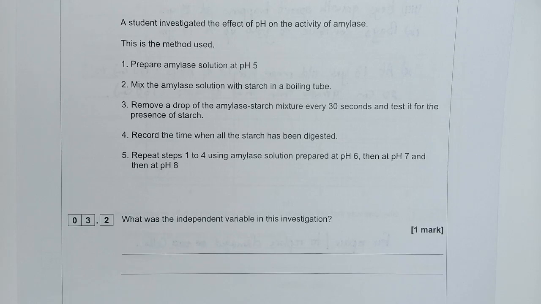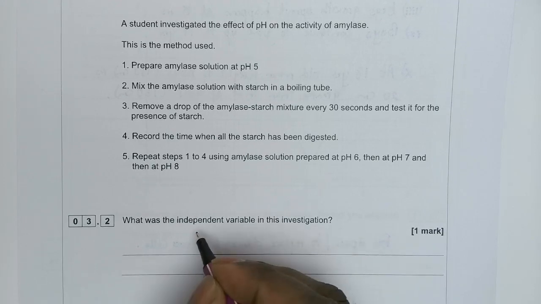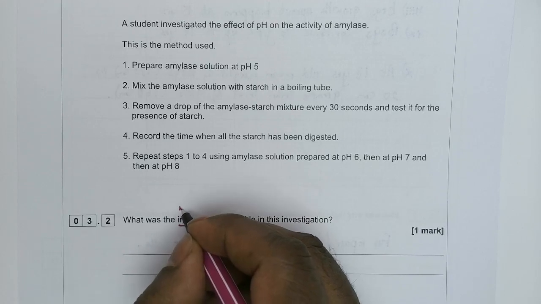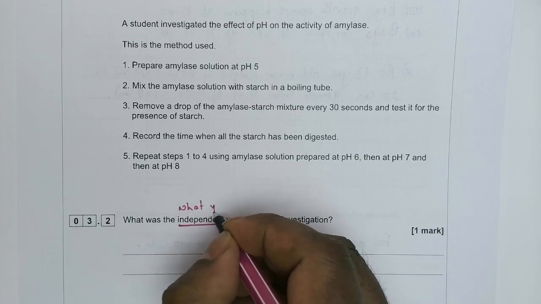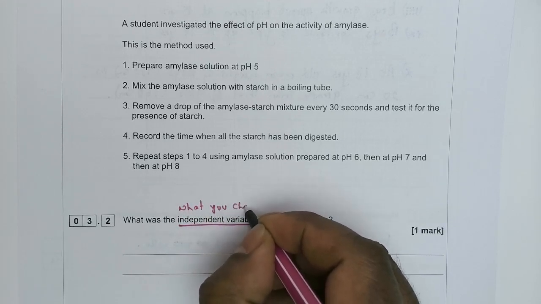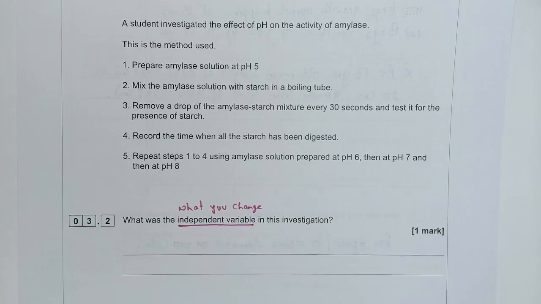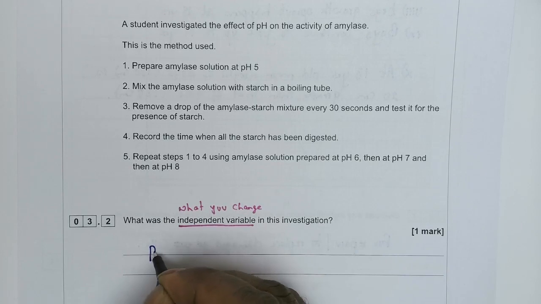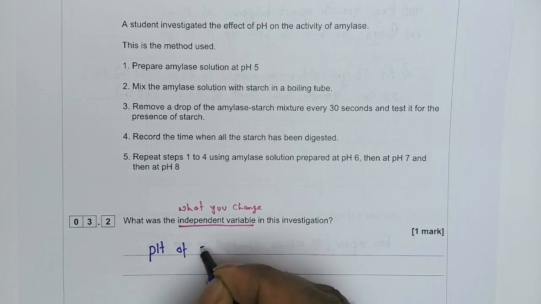So 3.2, what was the independent variable in this investigation? So remember, the independent variable is what you change, right? What you change, and that would be the pH of the solution.